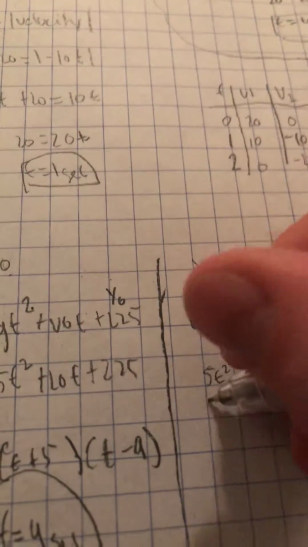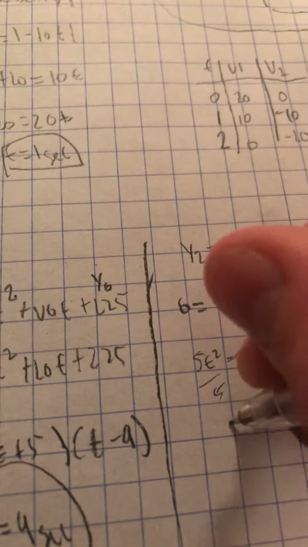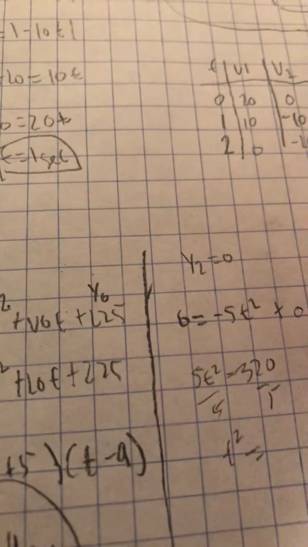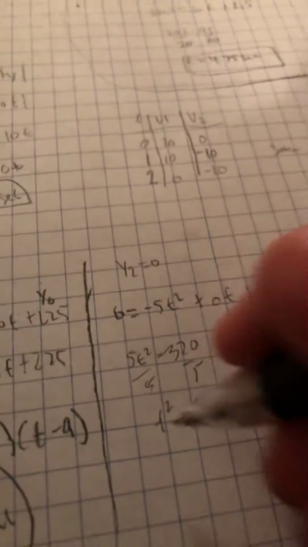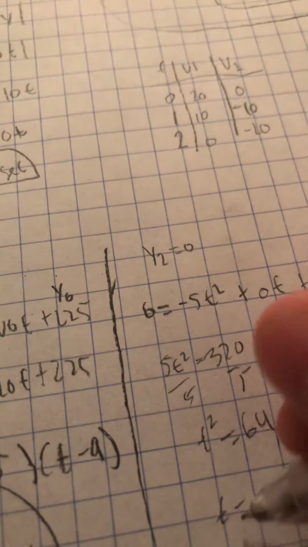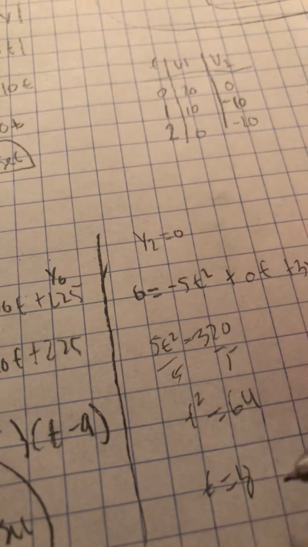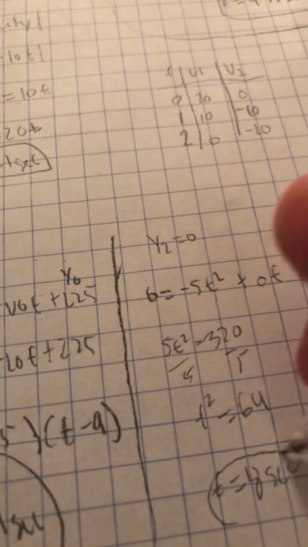Divide by 5 on both sides. t squared is equal to 64. What is the square root of 64? It's 8. t is equal to 8 seconds.